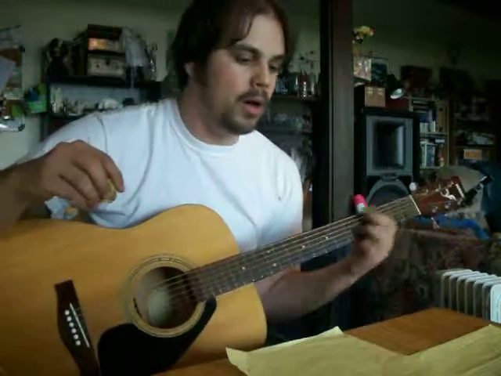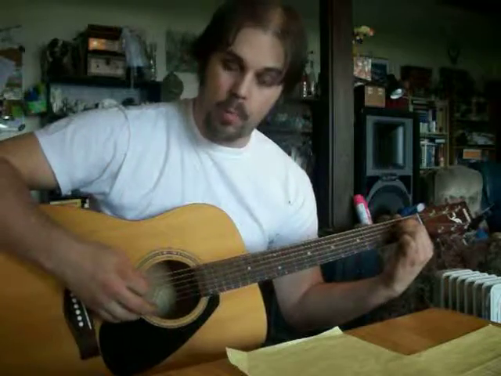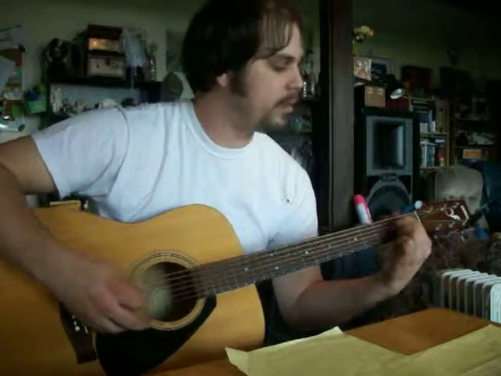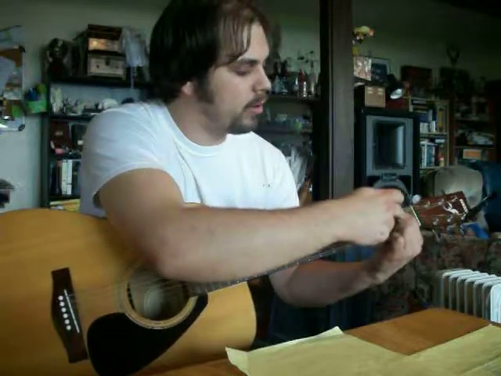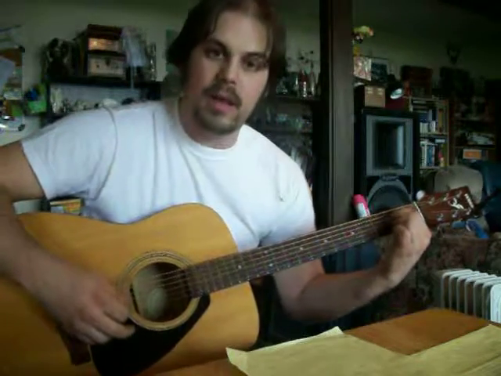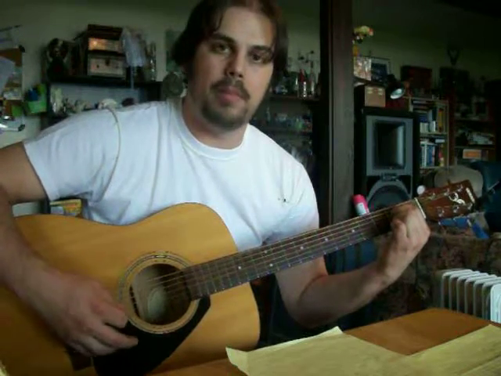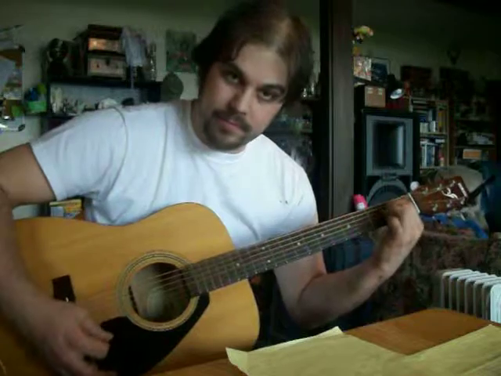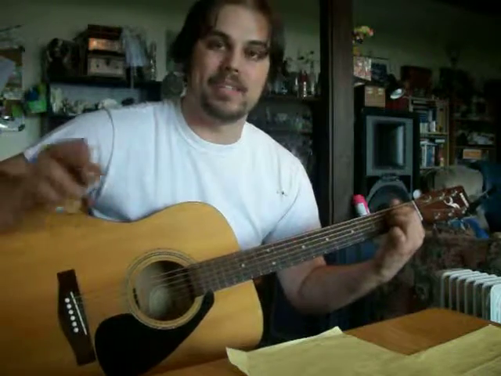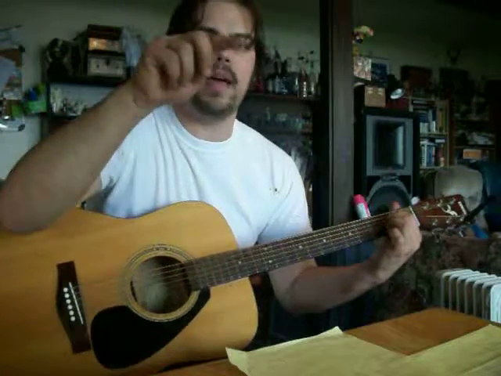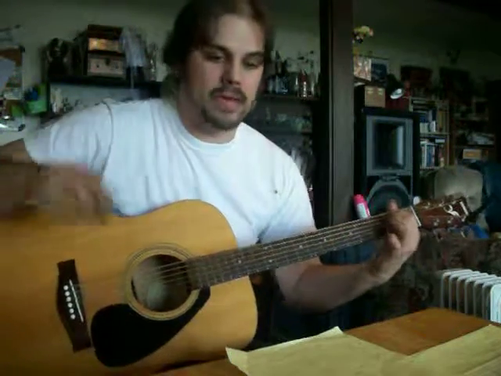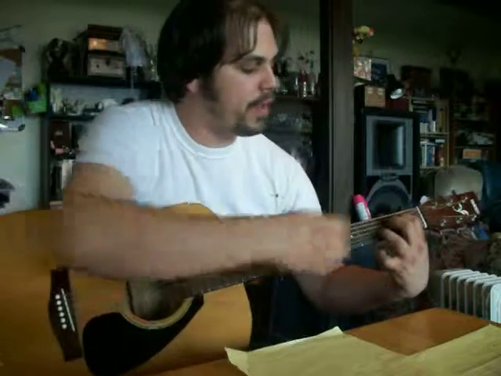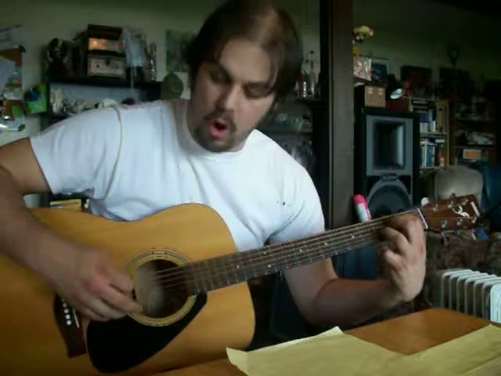Suspended 2. An A suspended 2 is open on the A string, 2nd fret with your index and middle finger on the D and G strings, and then open on the B and high E. Now an A suspended 2, in writing it's just an A, S, U, S with a 2 for this one. And then A, S, U, S, so A suspended, you basically add your ring finger to the 3rd fret of the B string. So open, 2, 2, 3, open.